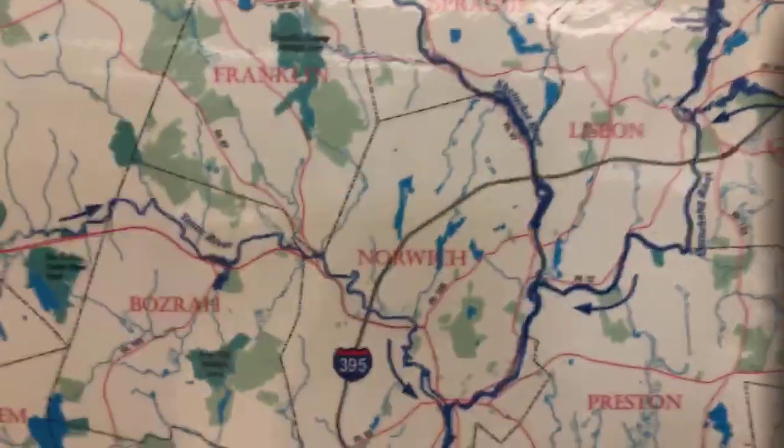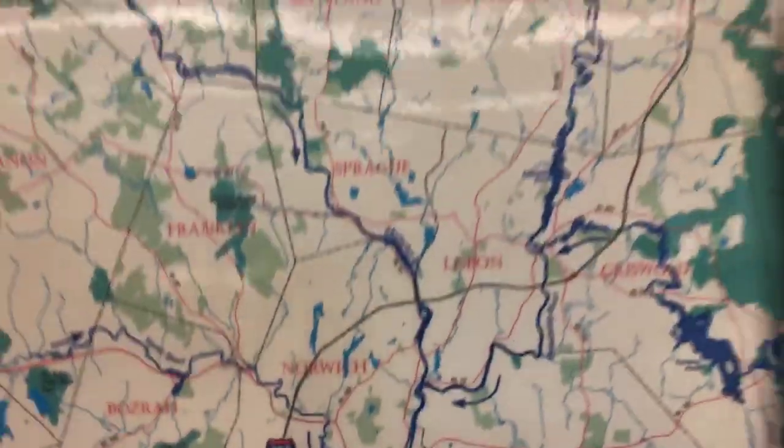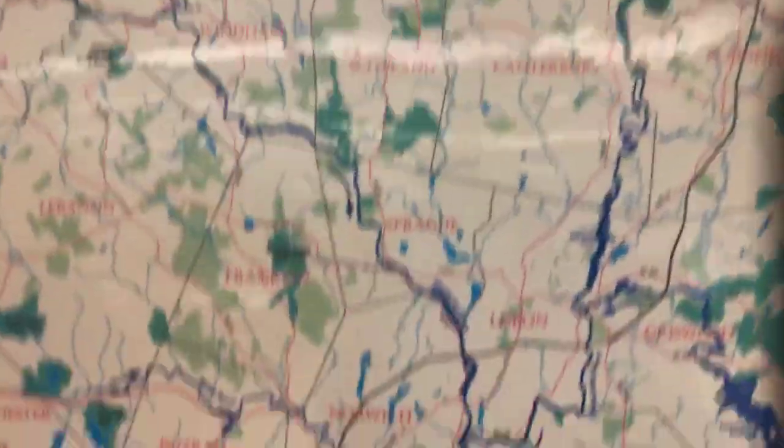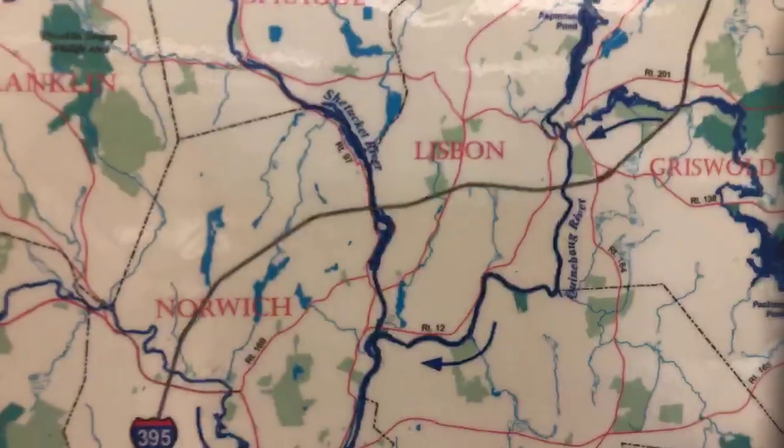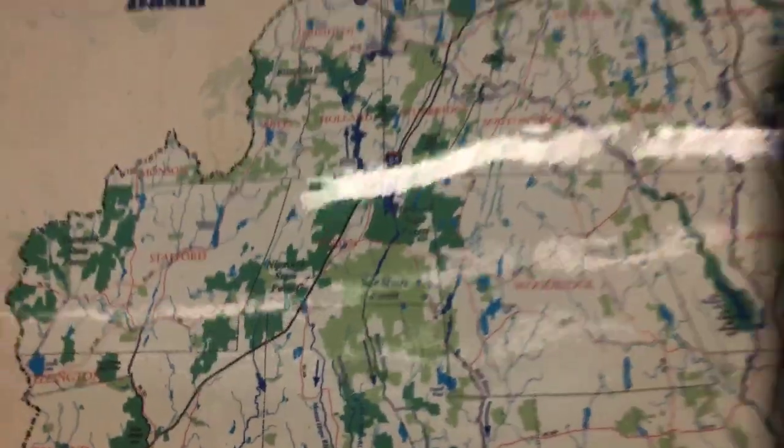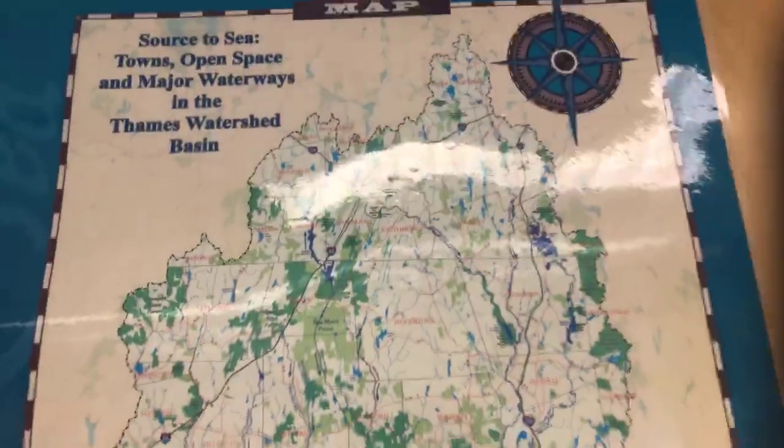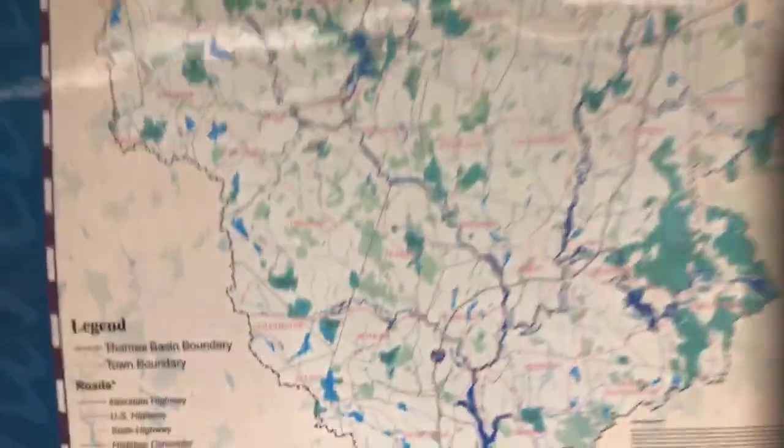The Shetucket River is fed by all of the other rivers north of there. The Shetucket takes water from the Quinebaug, and the Quinebaug goes all the way up into Massachusetts. So there are lots of other smaller rivers that bring all of that water down eventually to the Thames River and then eventually to Long Island Sound.